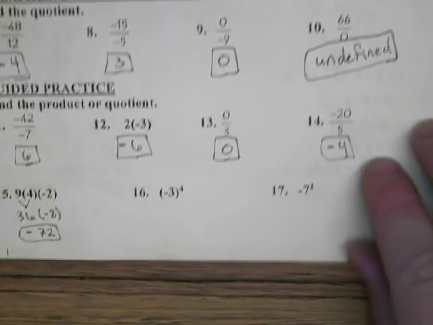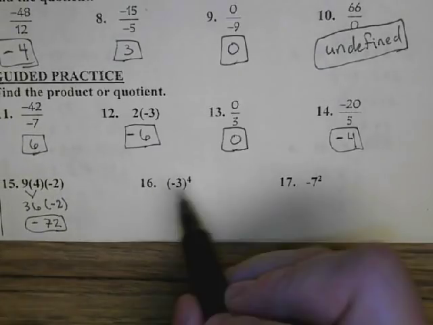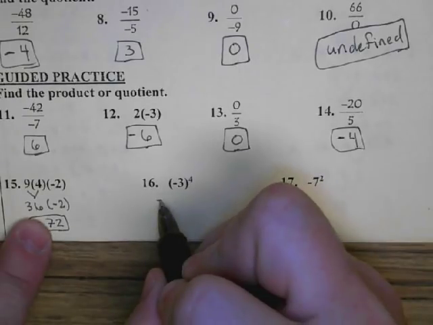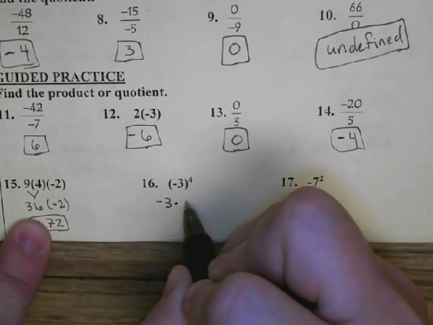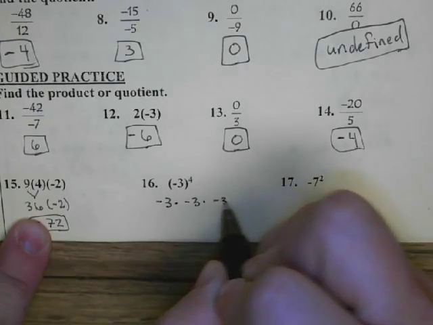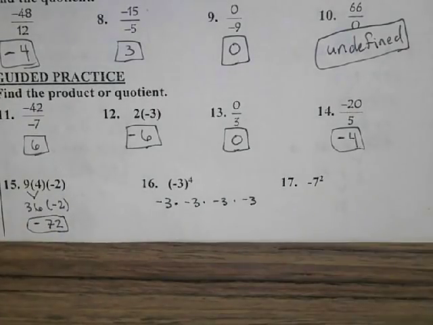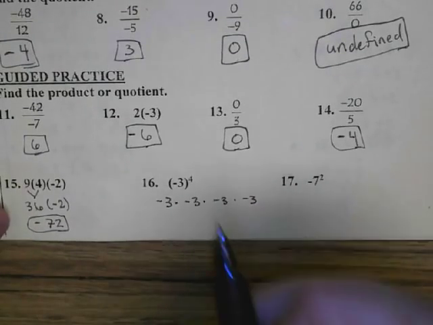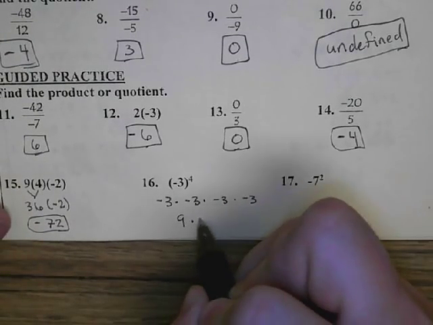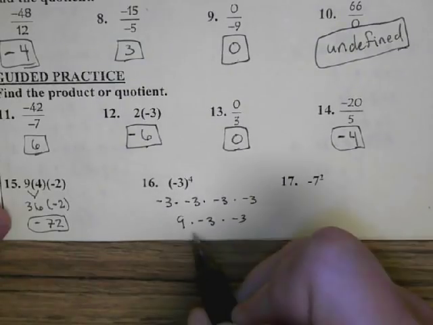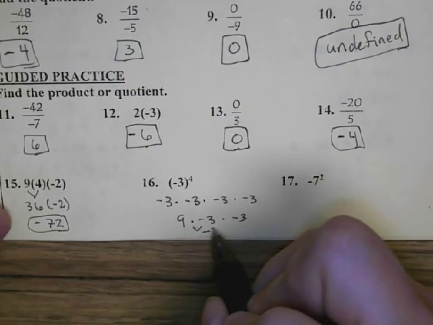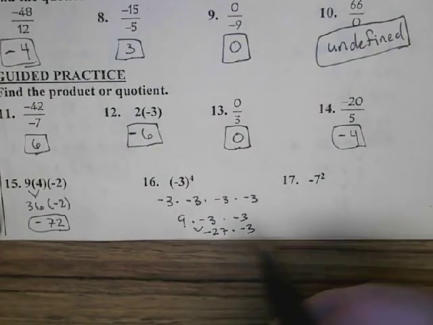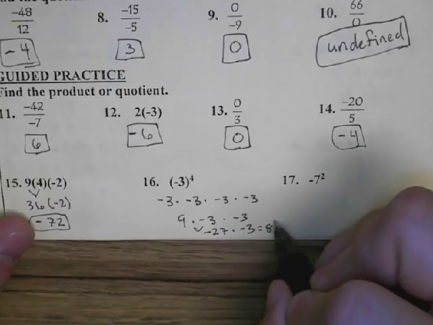So let's try to set these up. The negative is on the inside. So how many negative 3's will I have? Well, I'll have 4 negative 3's. Negative 3 times negative 3 will be a positive 9. Positive 9 times negative 3 would be a negative 27. And then multiplying negative 27 times a negative 3 will be a positive 81.